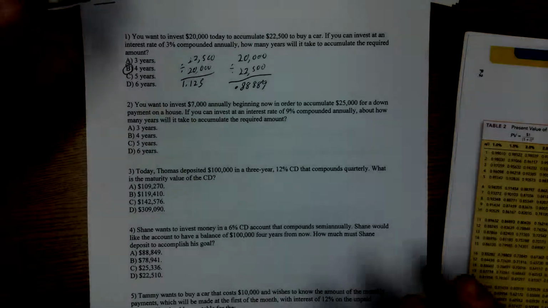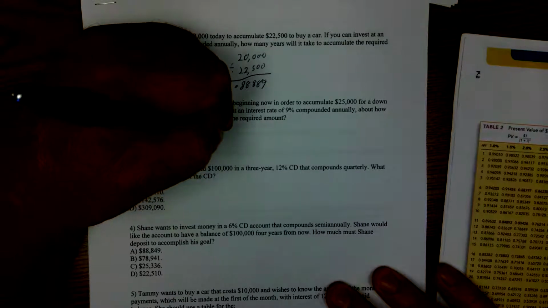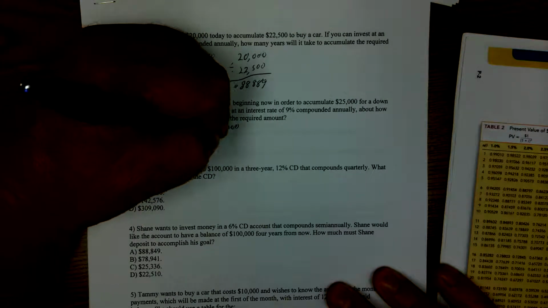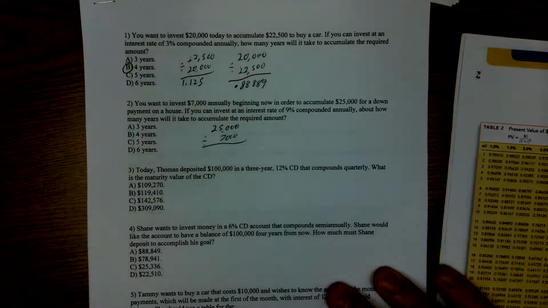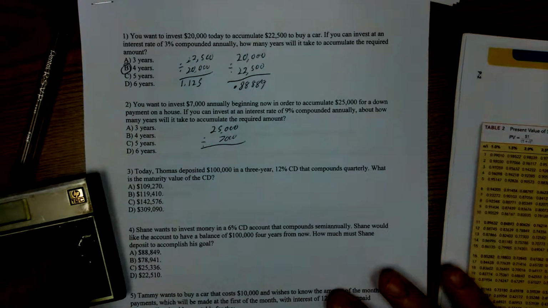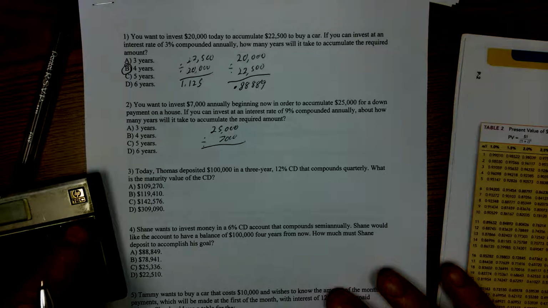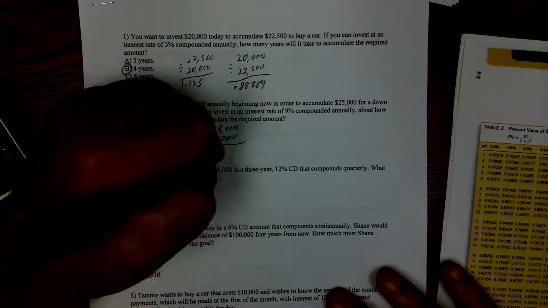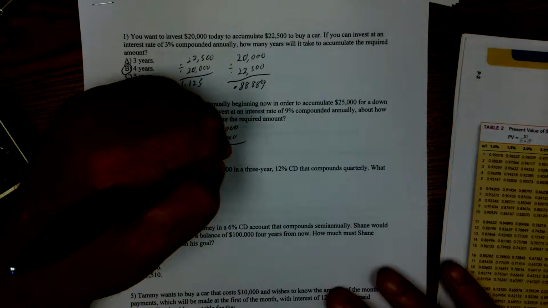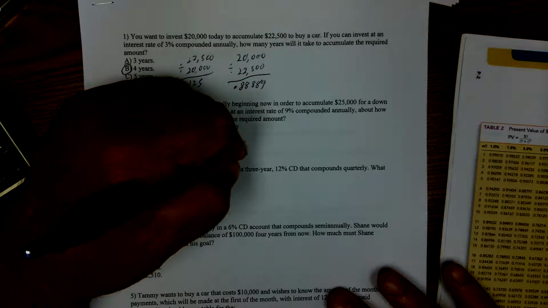So what we do is we take the 25,000, divide it by the 7,000, and we get 3.571429.